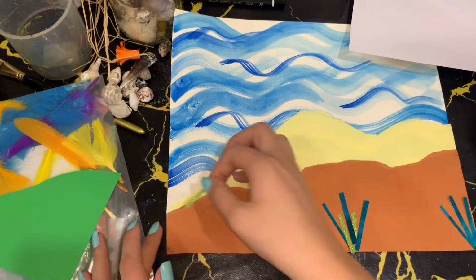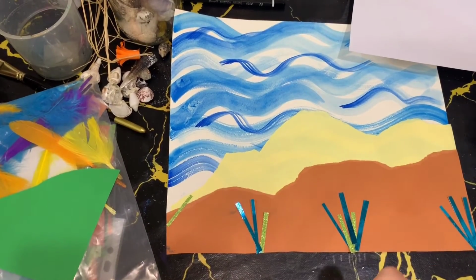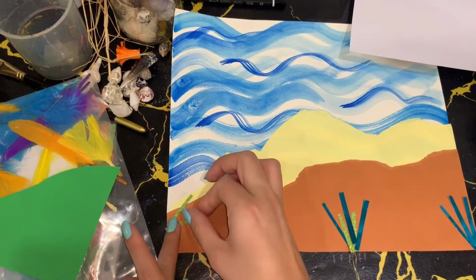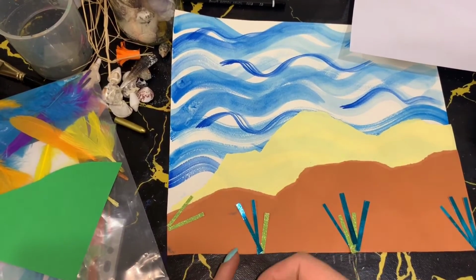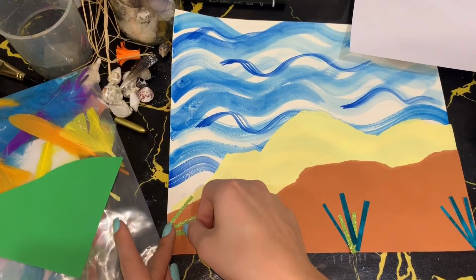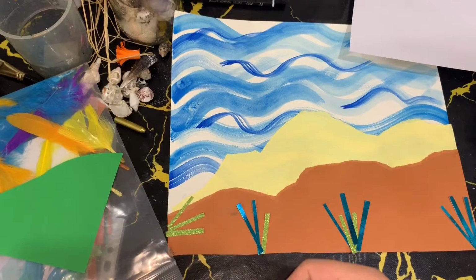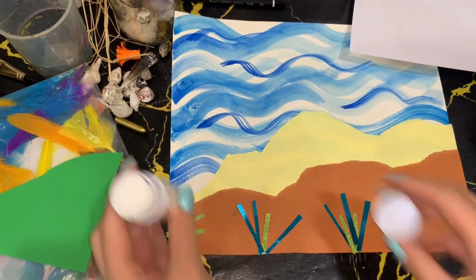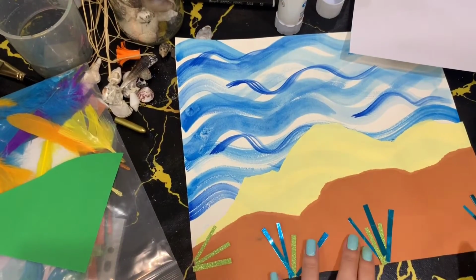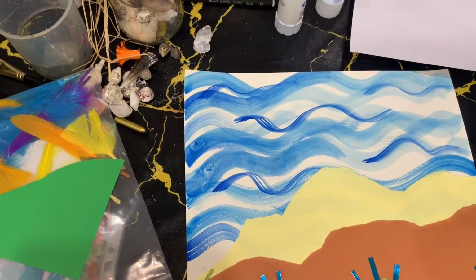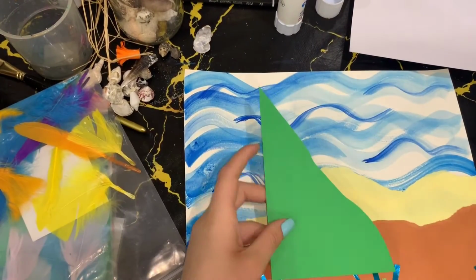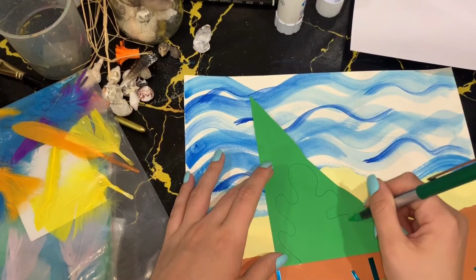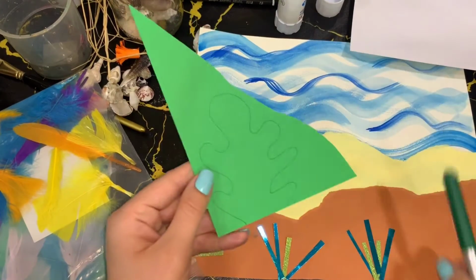Now one can go from here. I have one more, I can stick it there. Now when we are done with this part, we can add this grass in the background. Shape, it's something like this for the grass in the background.